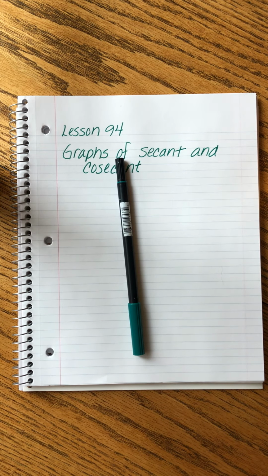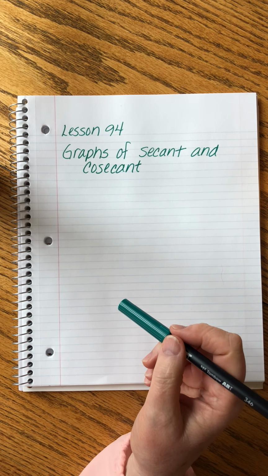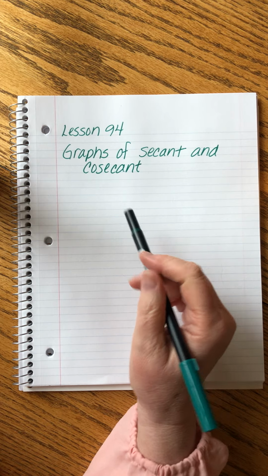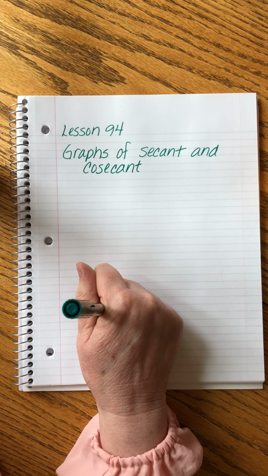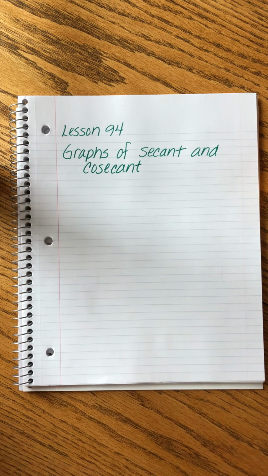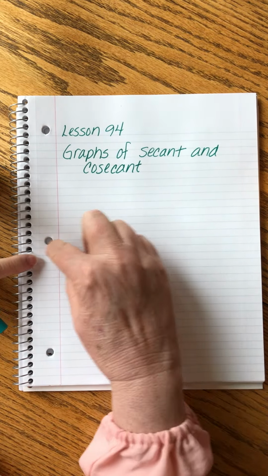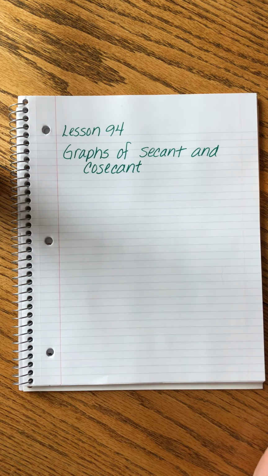Saxon Advanced Mathematics, lesson 94. This is a lesson that I've been waiting to share with you for a long time. I think it was like lesson 43 when we first learned about sinusoids. We learned that sine and cosine can be graphed, and they make these cool up and down waves, right? And I told you that someday I would explain to you tangent.